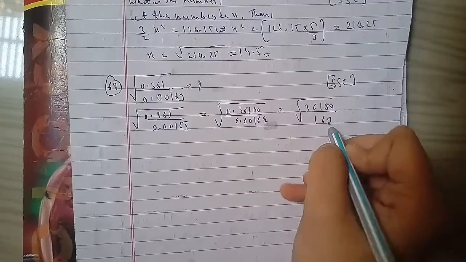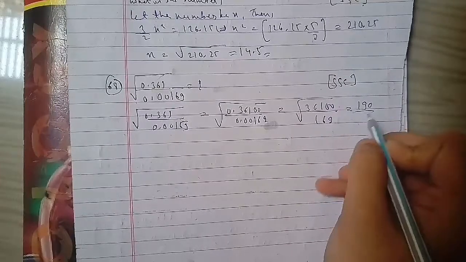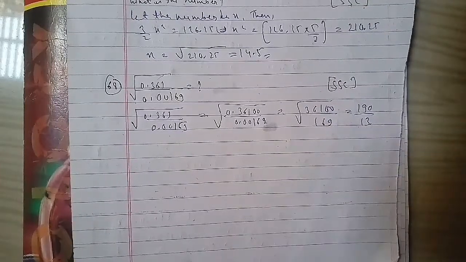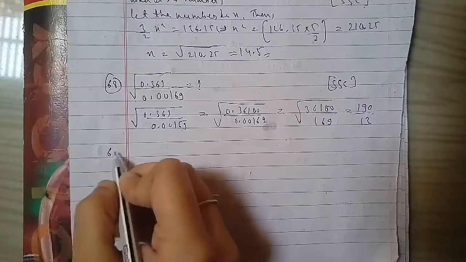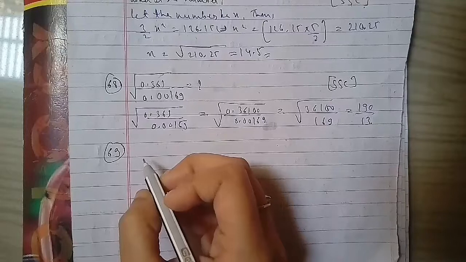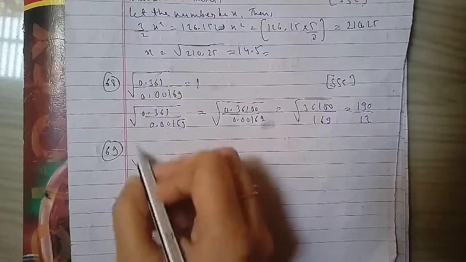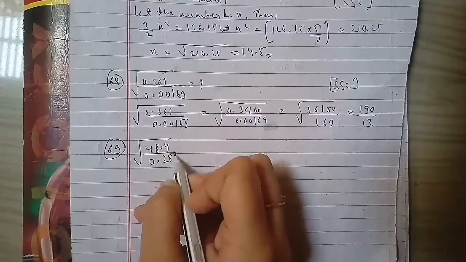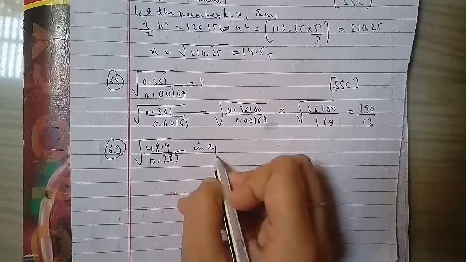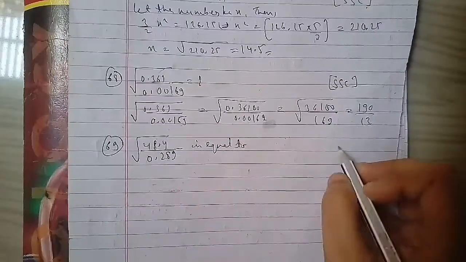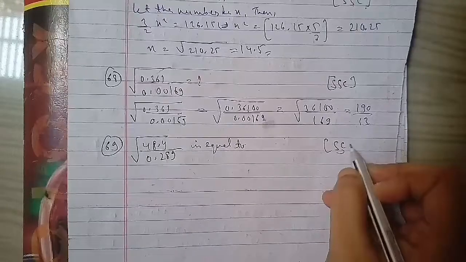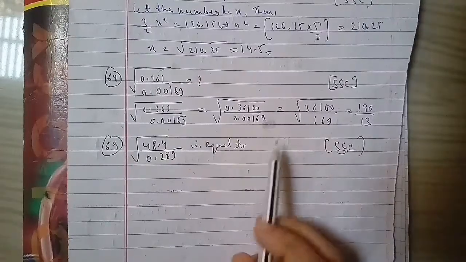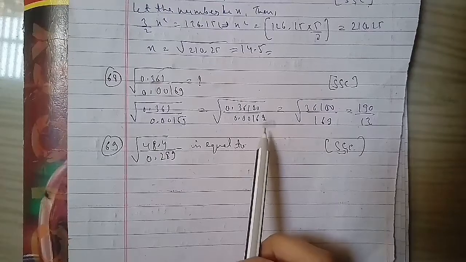Now we'll go ahead with another new important question, that has also been asked in your SSC examination paper. That is the 69th question of the session, and the question we have for that is under root 48.4 upon 0.289, that is equals to, we have to find out. The options for this we have 1 5 by 16, 12 1 by 17, 12 16 by 17 and 129 7 by 17 here.